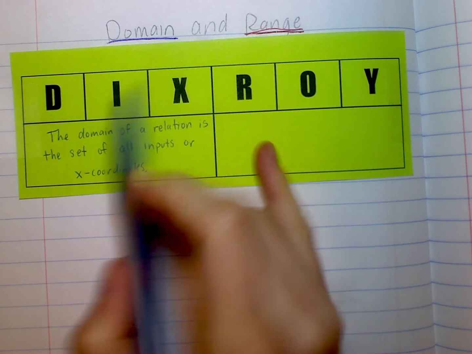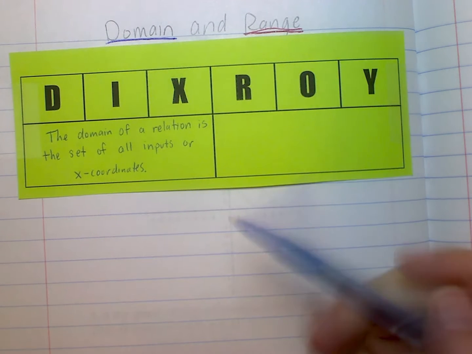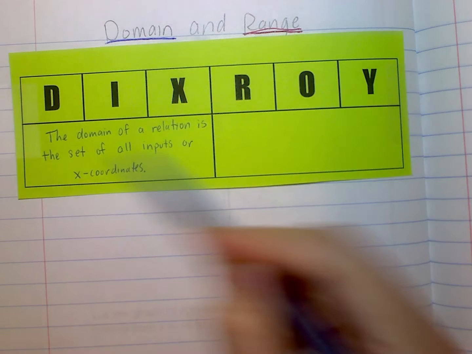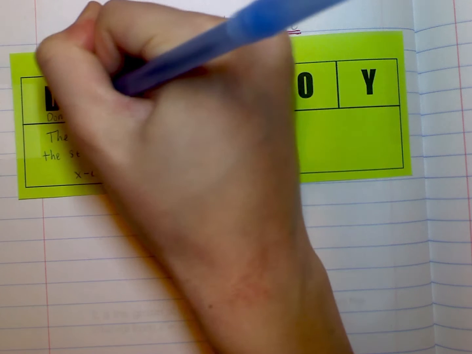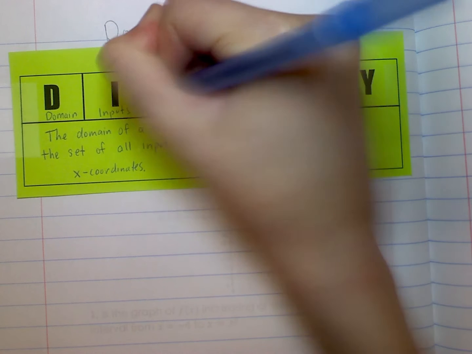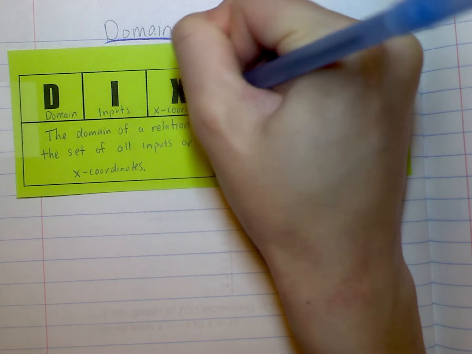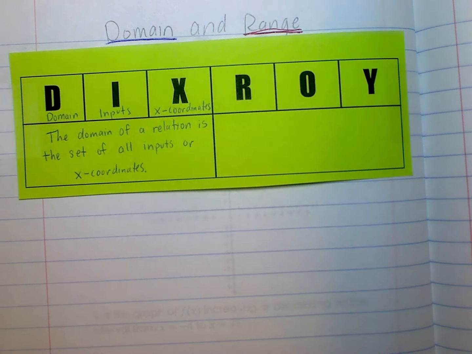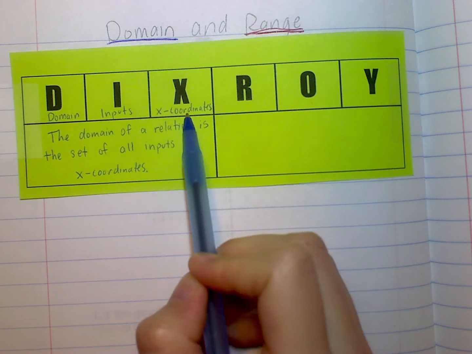And so this is just a way to remember it. If you just remember Dix-Roy, which is sort of silly, but a little bit easier to remember than a sentence like this. This is domain. The I is inputs, and the x is x coordinates. So the domain of a relation is the set of all the inputs or x coordinates.